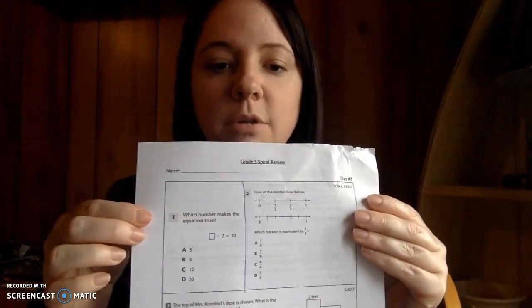It is Thursday and we are on Spiral Review number 8. So to get started, we're going to just jump right in. So I have my paper here. I'm going to show you.